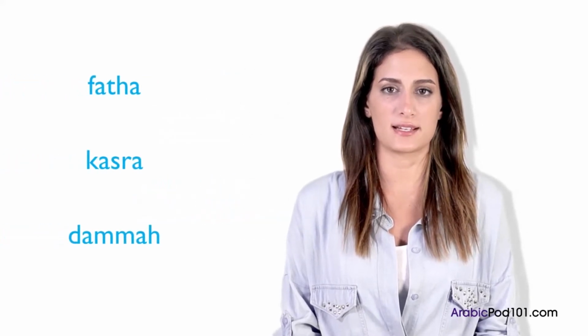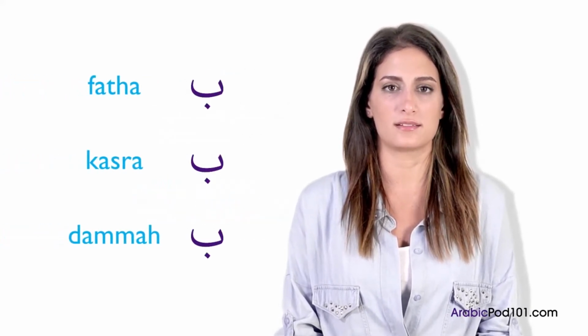To be able to read Arabic correctly, you also need to master the voweling system of the Arabic language. Voweling signs are marks above or beneath the letter that adds a vowel sound to that letter. However, vowels in the voweling signs are pronounced shorter than the actual vowels. Let's see the three basic voweling signs when used with ba.